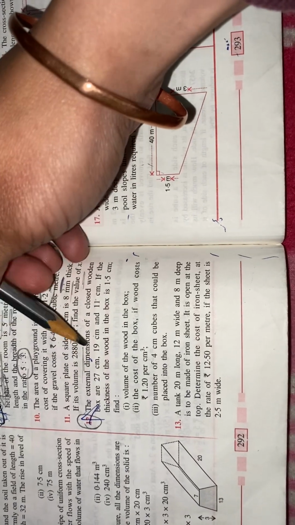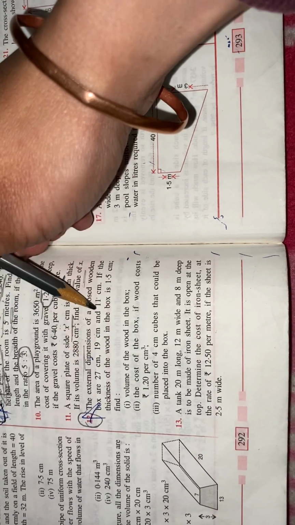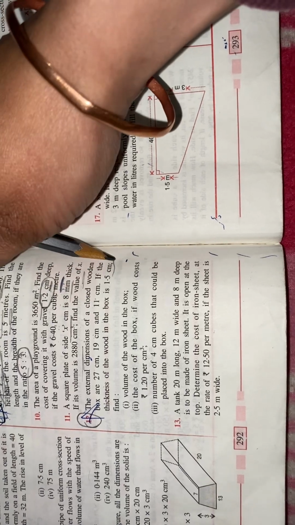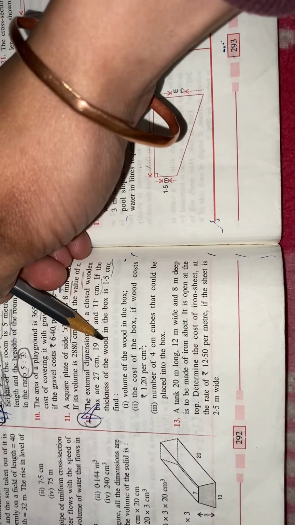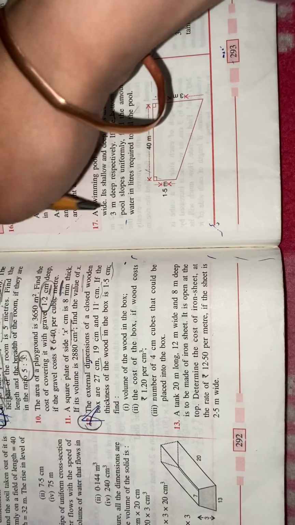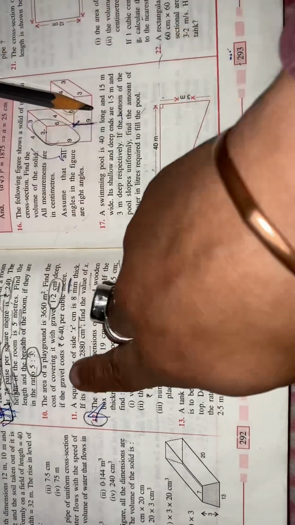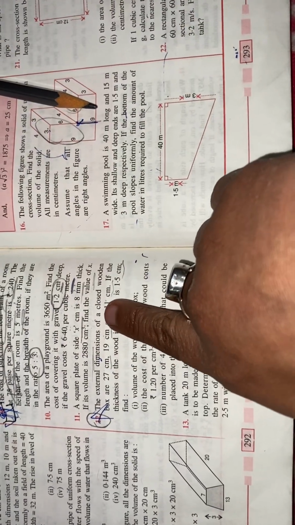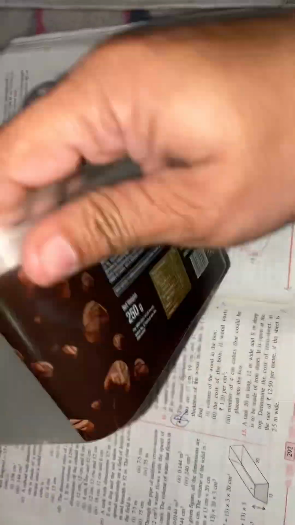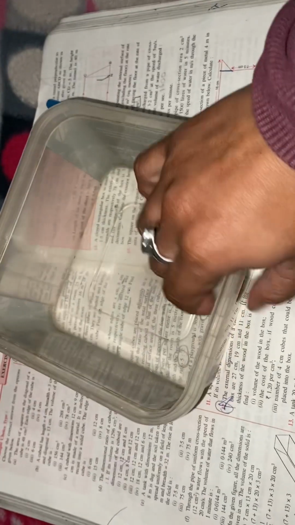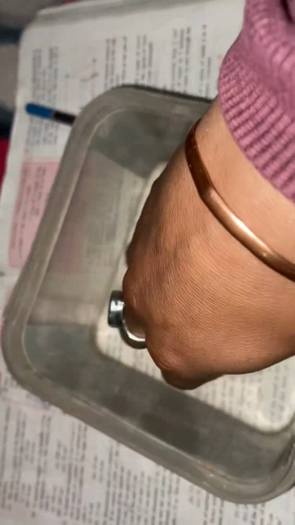First of all, check whether all the dimensions are in the same unit. Yes, centimeter, centimeter, centimeter, centimeter. Okay, so the external dimensions have been given to you. See, we have this box and this side is outer and this side is inner, and there is a slight thickness there. The external dimensions have been given to you and you have to find the volume.